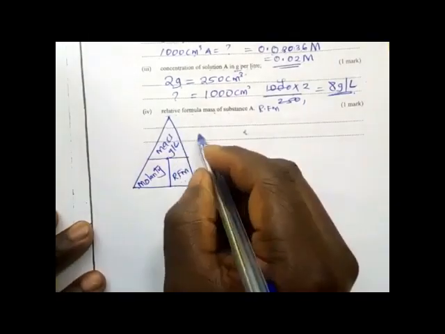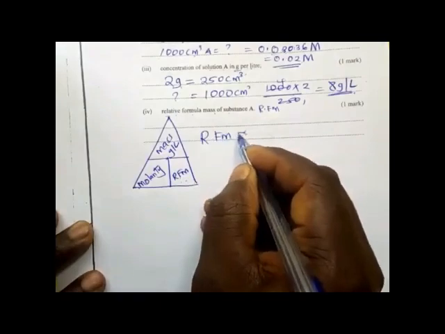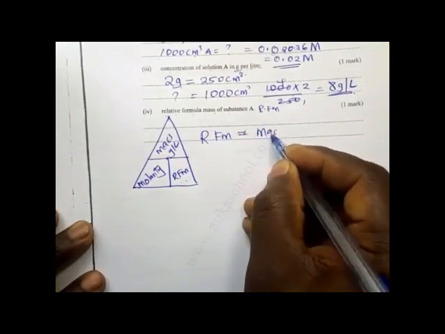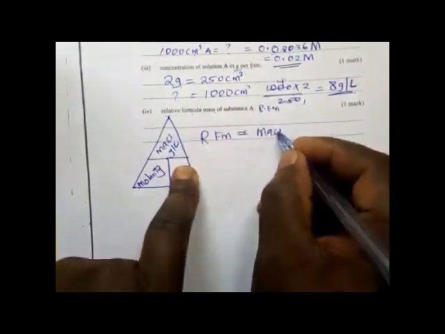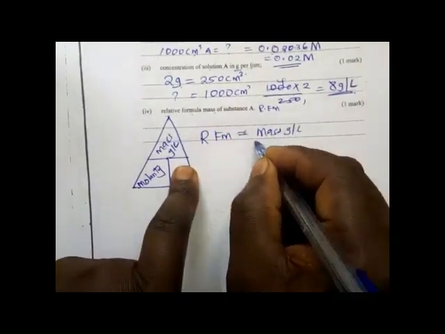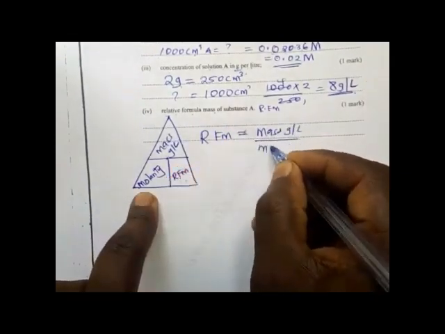RFM is equal to mass in grams per liter divided by molarity.